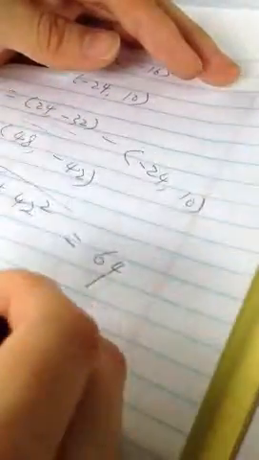But from this we can also get it. C is 48 and minus 42. So that is C. That is C, right?